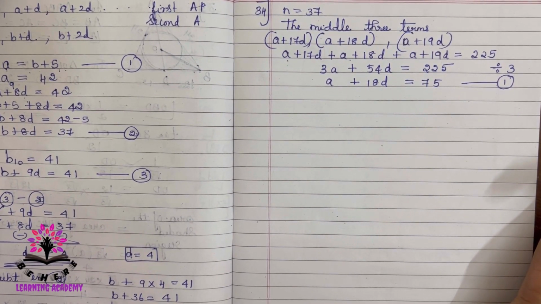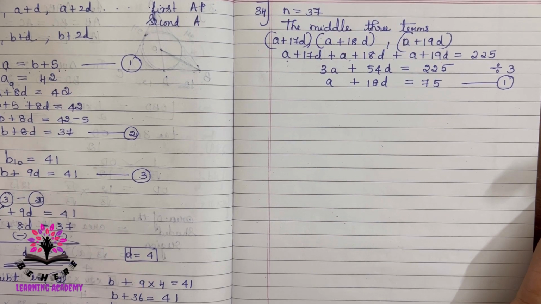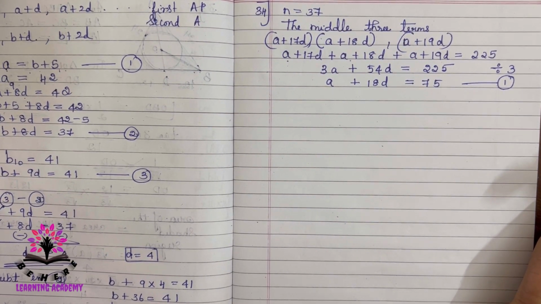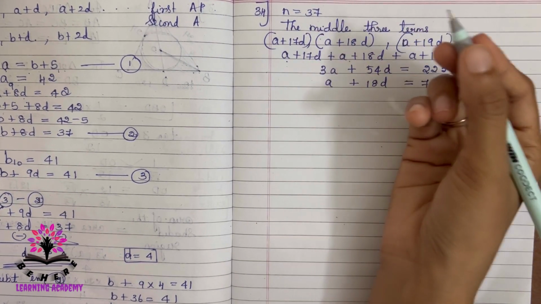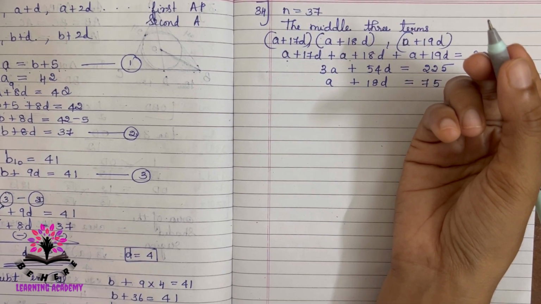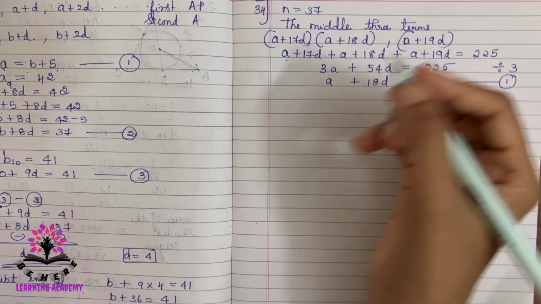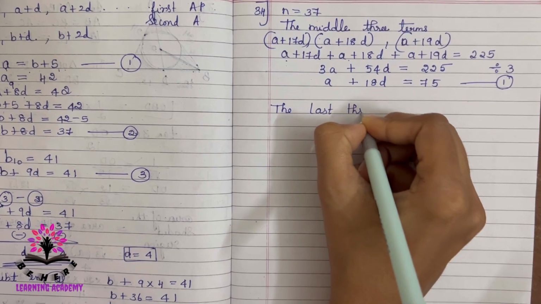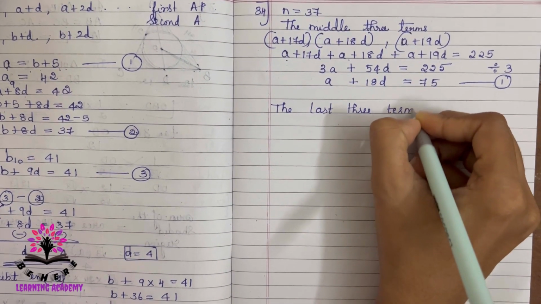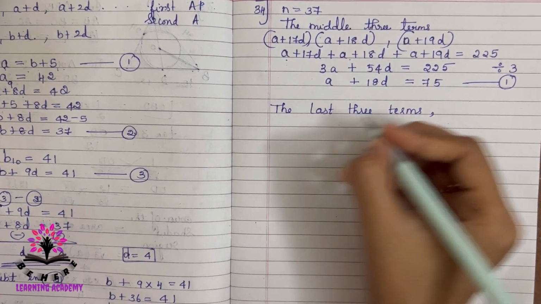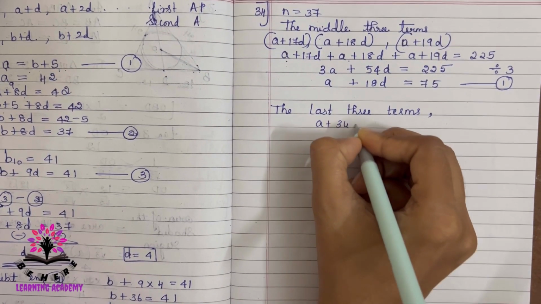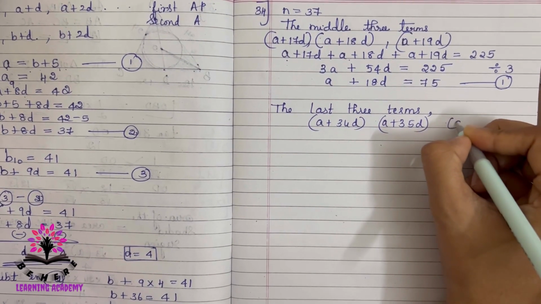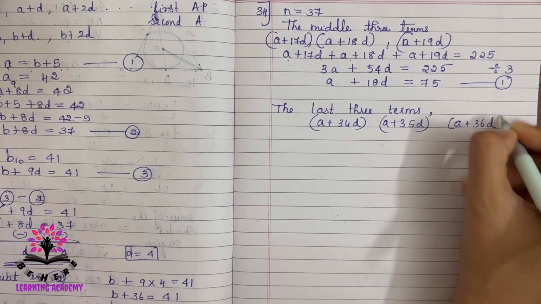Let us go to the second part of the question. The sum of the last 3 terms is 429. Total there are 37 terms, so the last 3 terms will be the 35th, 36th, and 37th terms.